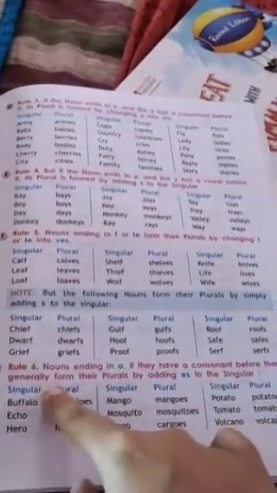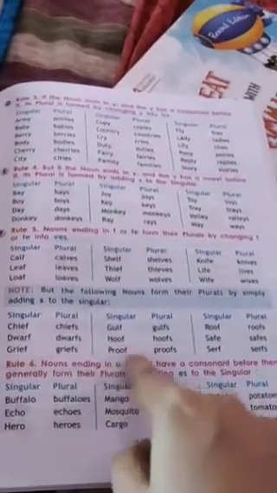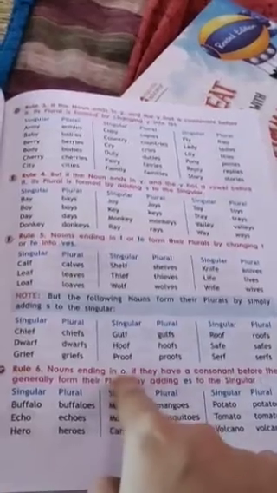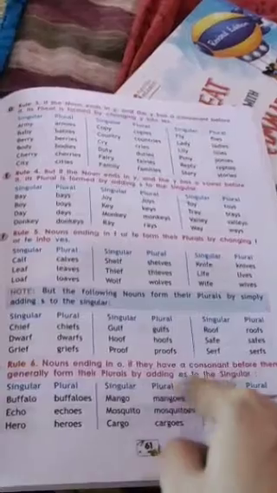Rule number 6. Nouns ending in o. There are words which end with o. If they have a consonant before them, they generally form their plurals by adding es to the singular. Consonants are letters which are not a, e, i, o, u. Those letters are consonants, and when they are placed beside o in a noun, then we need to add es to the singular.